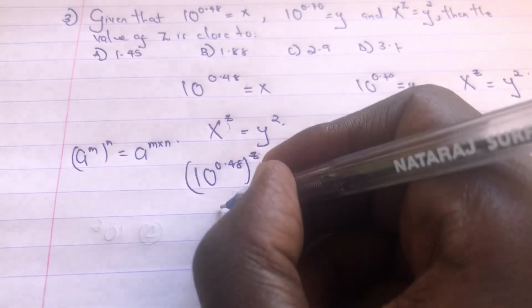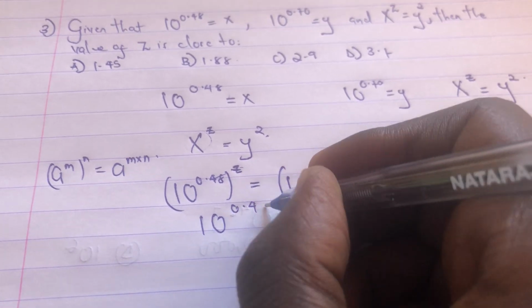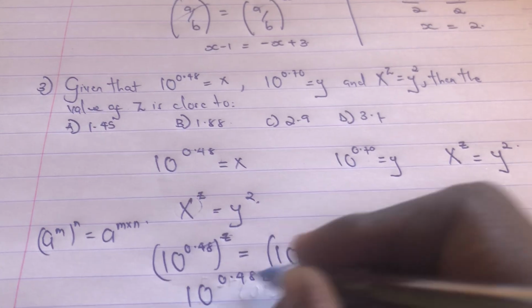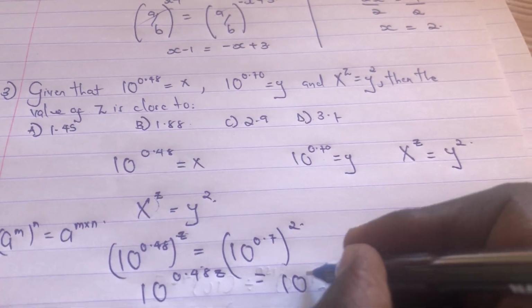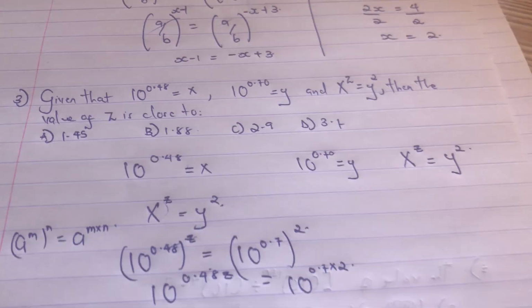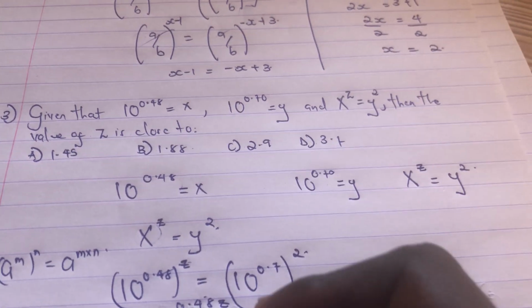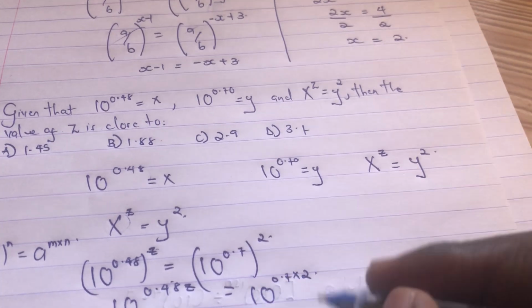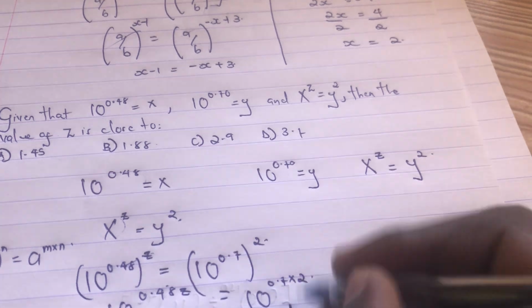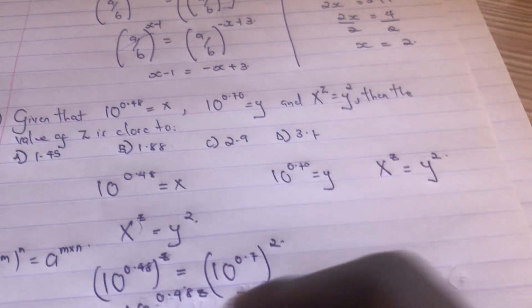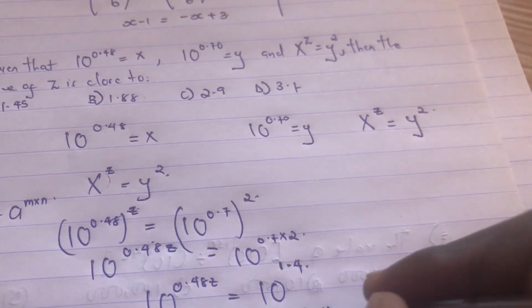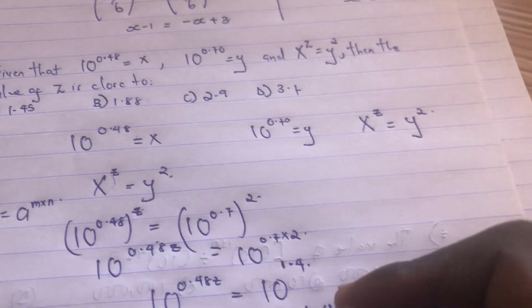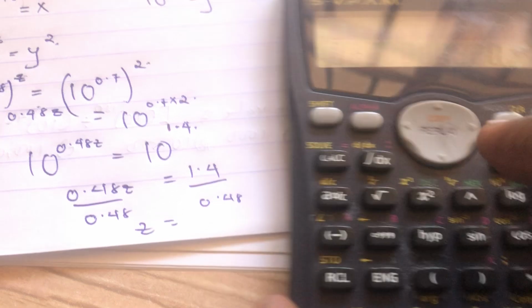So this will be 10 to the power 0.48z when you multiply z times that, and this is 10 to the power 0.7 times 2. That becomes 10 to the power 0.48z equals 10 to the power 2 times 0.7, which becomes 1.4. So this one and this one cancel, remaining 0.48z equals 1.4. Divide by 0.48, divide by 0.48.